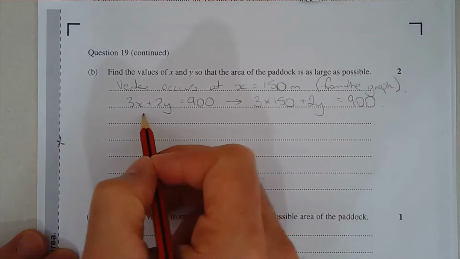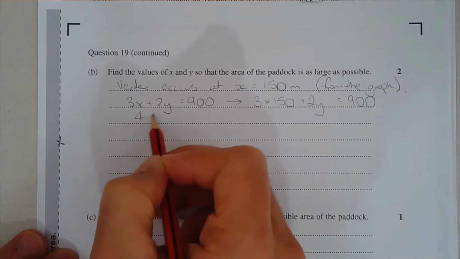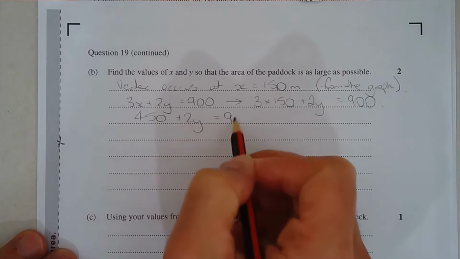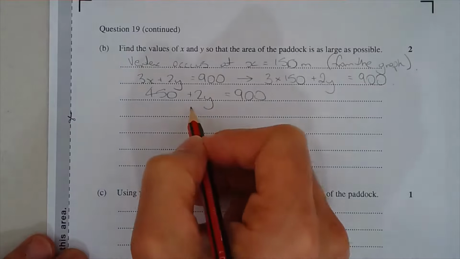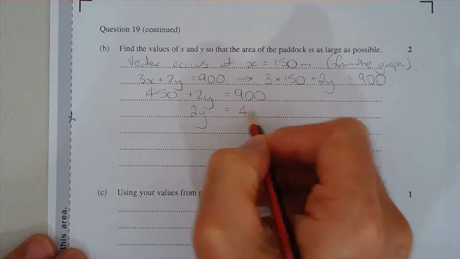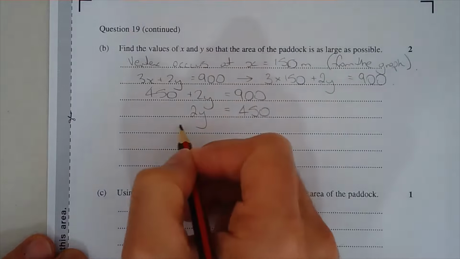So 3 times 150, that's 450 plus 2y is equal to 900. I think we're getting close to our solution. If we subtract 450 from both sides, 2y is equal to 450.